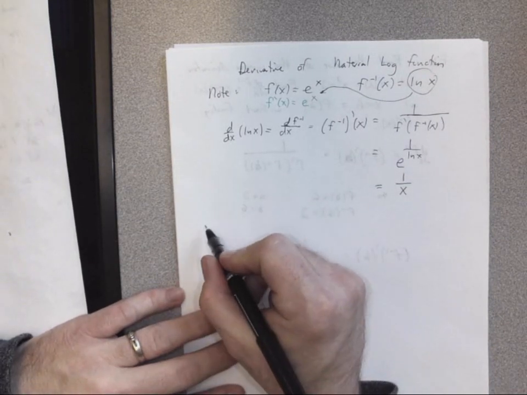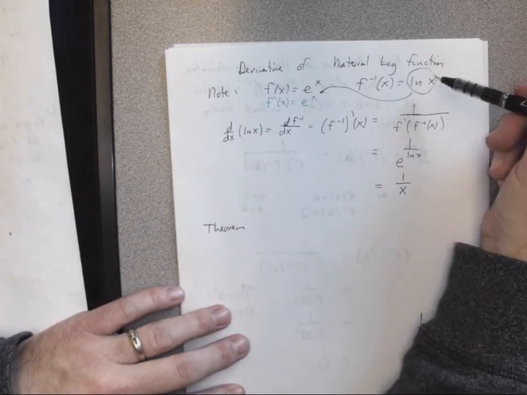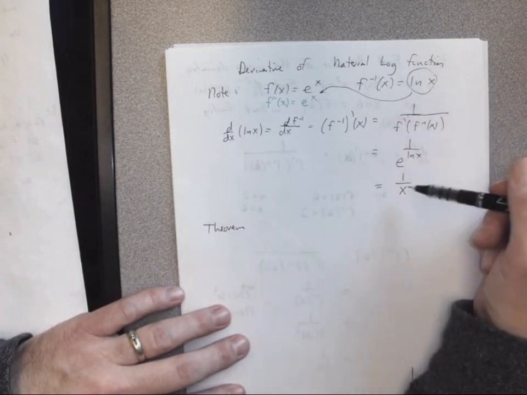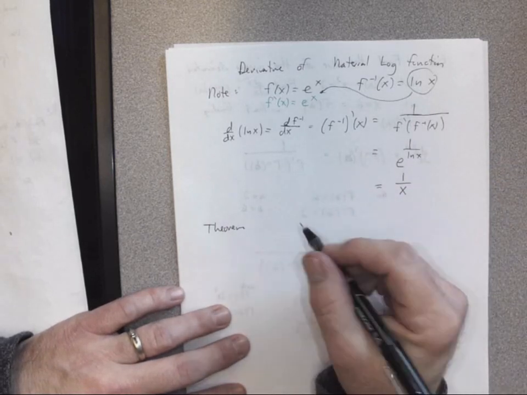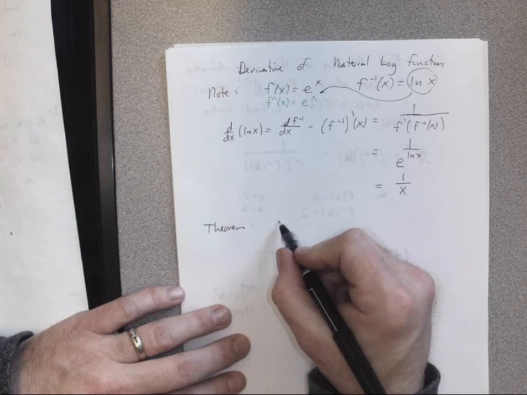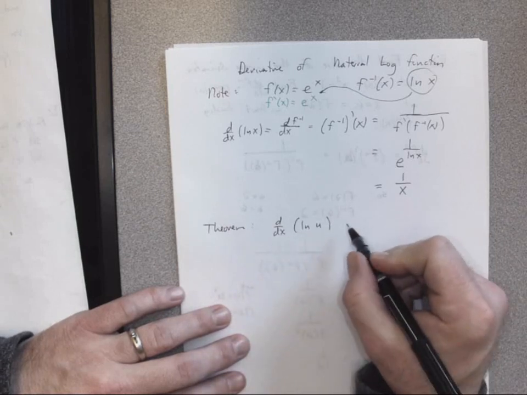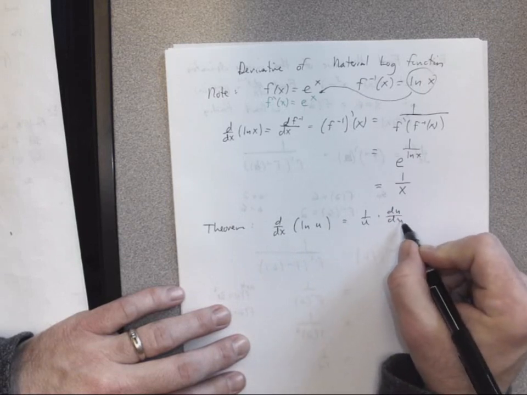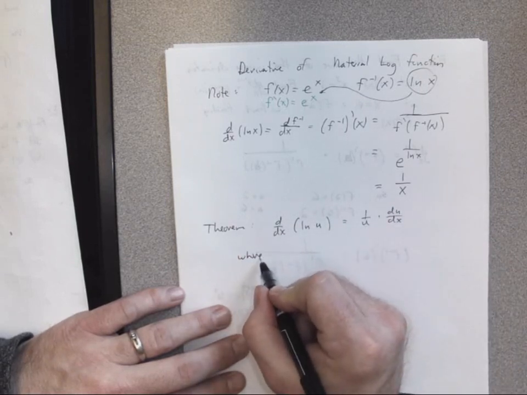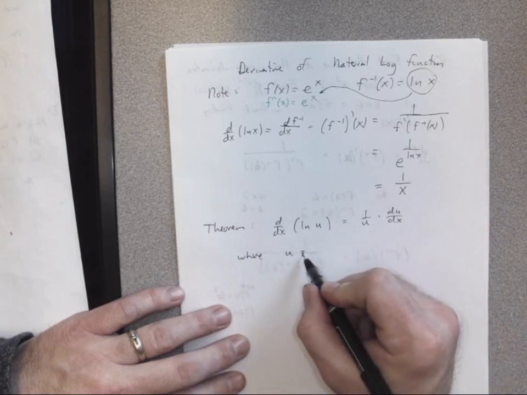So here's our new rule. This is just going to be in our toolbox. We don't need to do this by hand. I need you to just know that the derivative of the natural log of x is 1 over x. If you have to prove it, you know how to do that. So our theorem says the derivative with respect to x of the natural log of u is going to be equal to 1 over u times du dx, where u is some function of x.